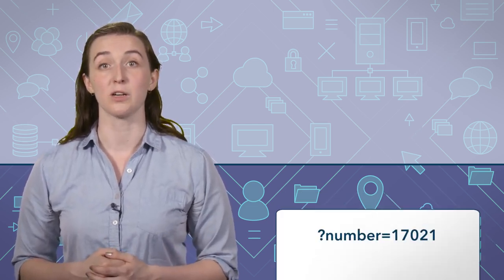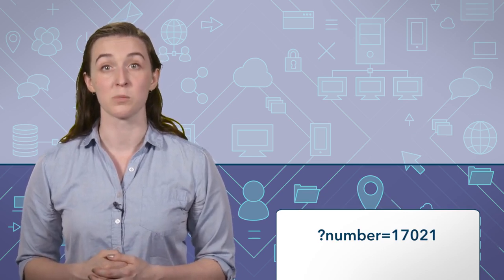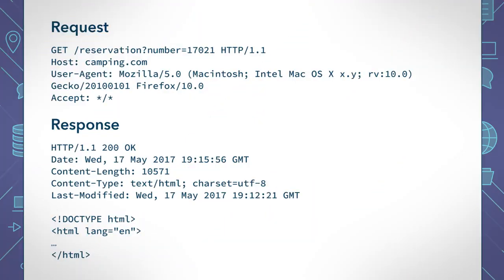Suppose you want to view a campsite reservation you previously made on camping.com. At the time of booking, you were given the reservation number 17021. To review your booking, you must send this URL-encoded query string to camping.com/reservation. Here is the GET request in response. Upon receiving the response, your web browser will render the HTML document it received in the response body, and you will be able to view your reservation on the screen.